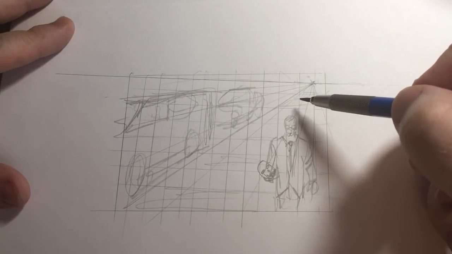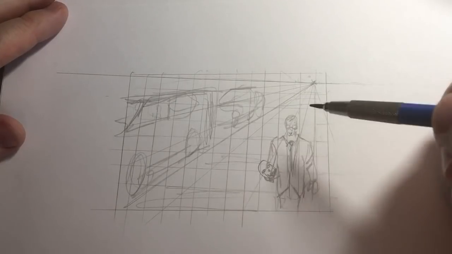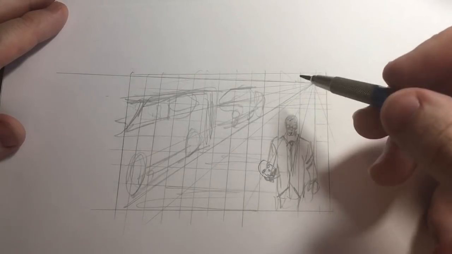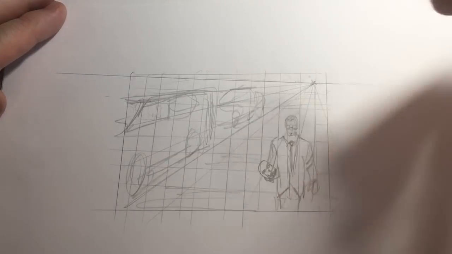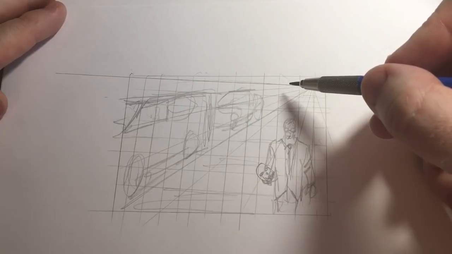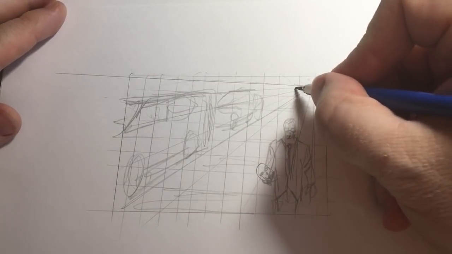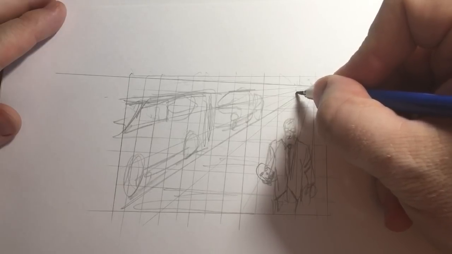Anyone else that we want to draw to this, who is going to be the same height and standing on the same plane as this gentleman, is also going to be 2 head measurements, their own head measurement, not his head measurement, 2 of their own head measurements from the horizon line. So if we want to draw a guy way back here, 1, 2.